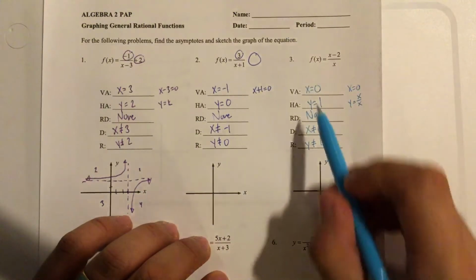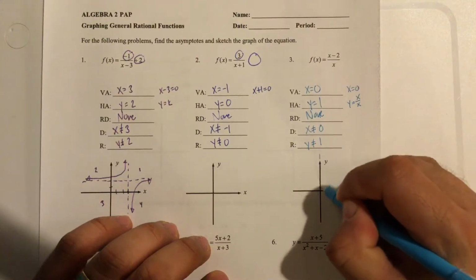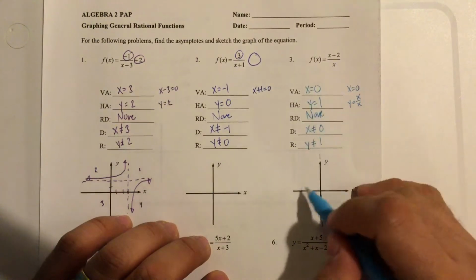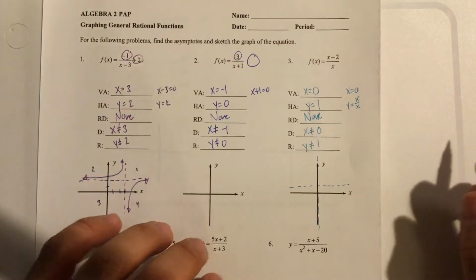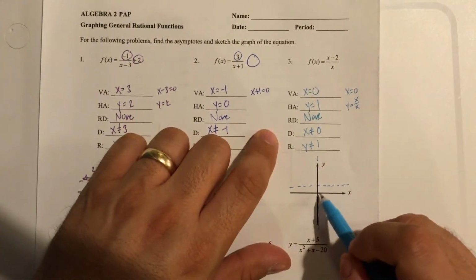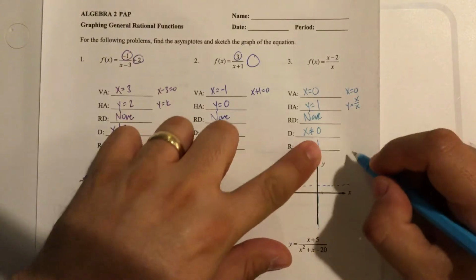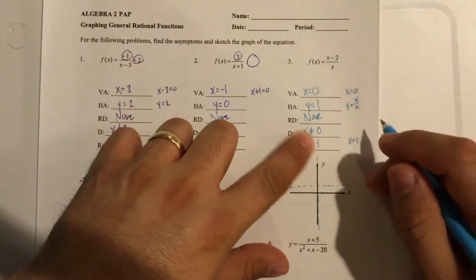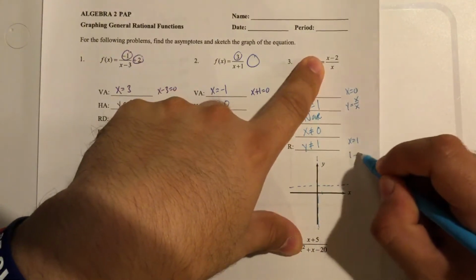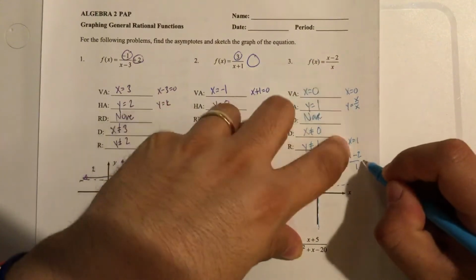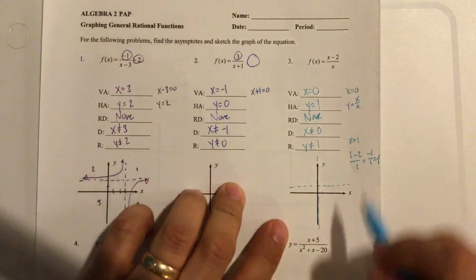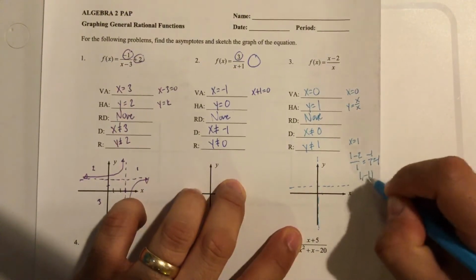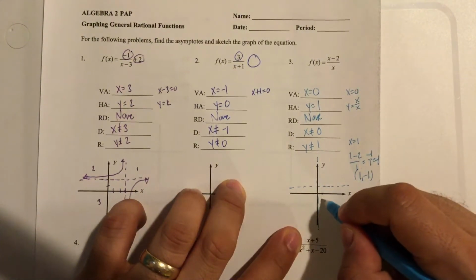So here we're going to graph this. Vertical asymptote is at x equals 0. Horizontal asymptote is y equals 1. And this is the one where we have to test the point, right? So I notice that 0 is being used, so I'm going to test the point at x equals 1. So we're going to plug it in here. 1 minus 2 over 1, which is negative 1 divided by 1, which is negative 1. So my point is 1 comma negative 1.